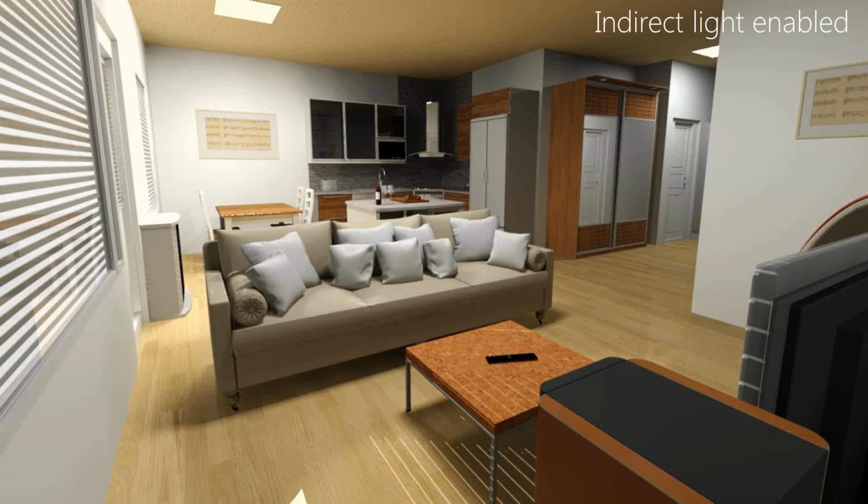The light looks much more realistic now and has a nice warm color in it too. So this indirect light is typically used in interior renderings only, where you have these large surfaces that the light can bounce between.